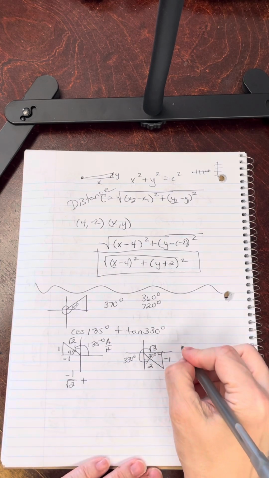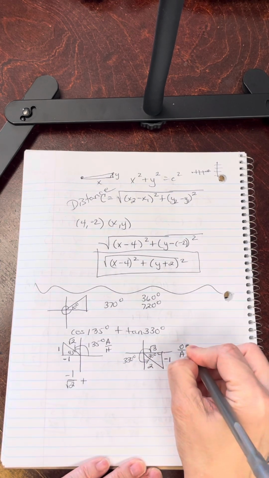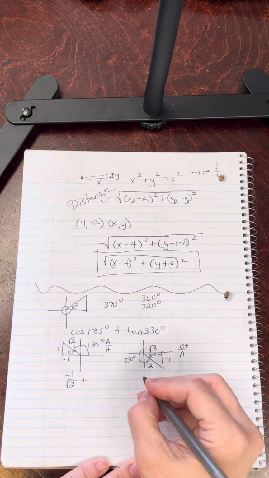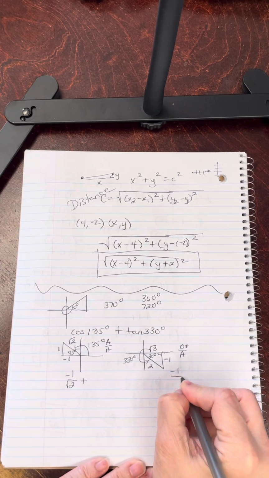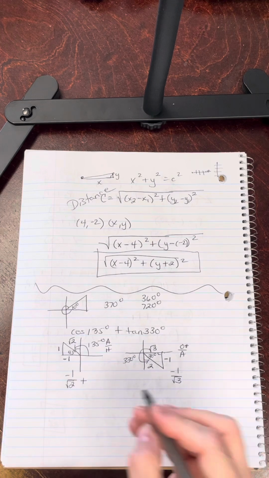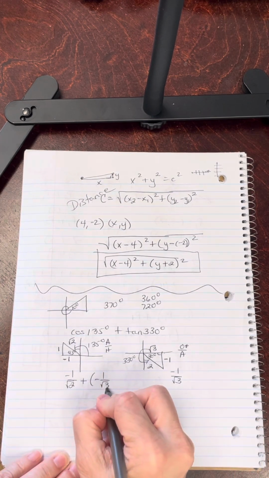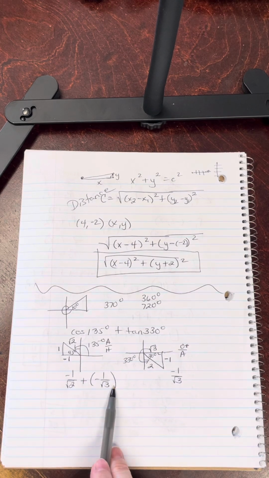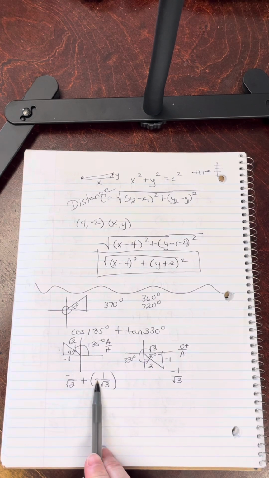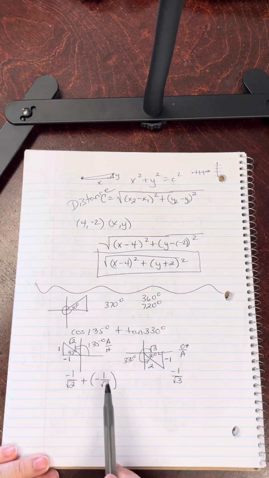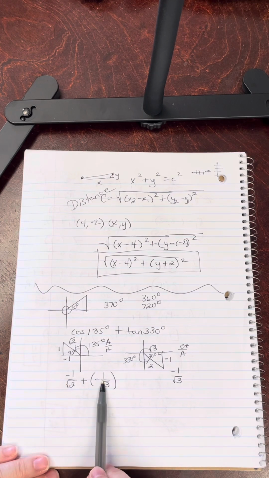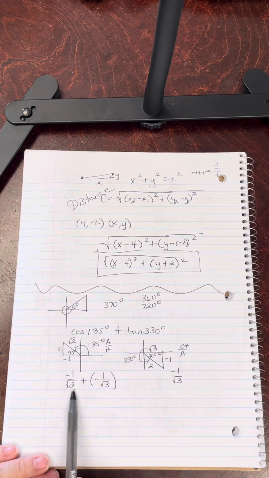So tangent wants TOA, opposite over adjacent. The opposite is -1. The adjacent is root 3. So that's what we're adding over here, is -1 over root 3. Now I chose to put a parenthesis around it because it was negative and I don't want to lose that fact. But to put together the two negative fractions, we have to have a common denominator, but I don't want to do a common denominator with these roots.